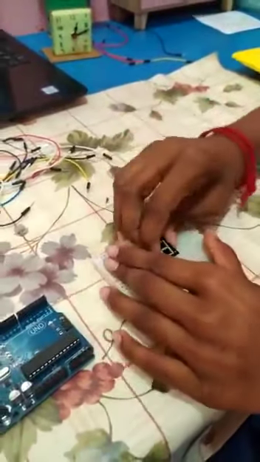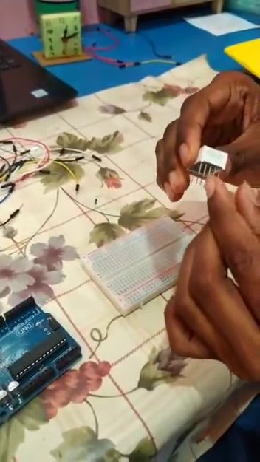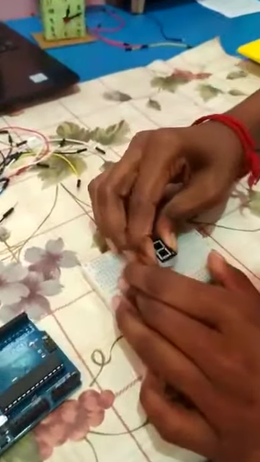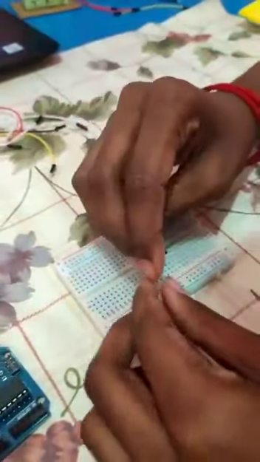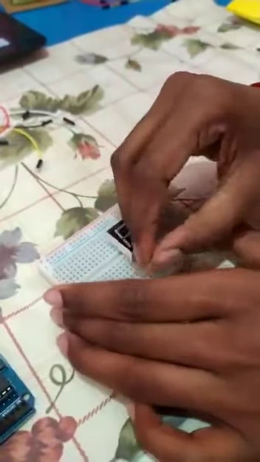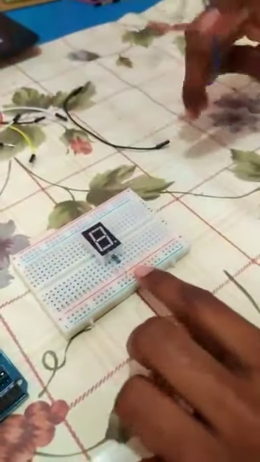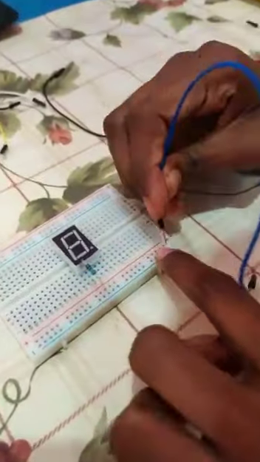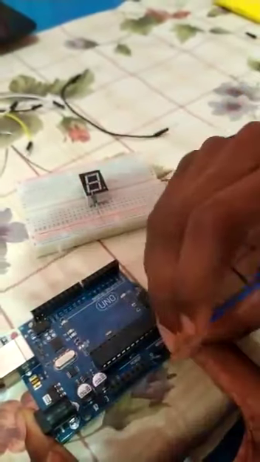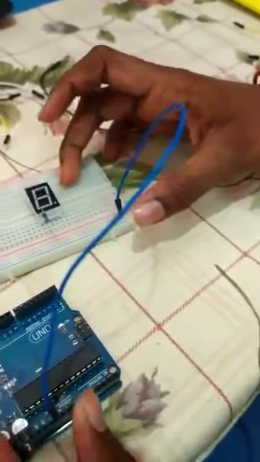Here, as I told you, this is the common anode, here also common anode. So I'm placing this here, and in the common anode place I'm placing this resistor. And I'm placing this in the positive row of the breadboard. You can see this is the positive row. From that positive row, I'm connecting a wire and placing it in the Arduino board. VIN, GND, GND, 5 volt. I'm connecting to 5 volt.